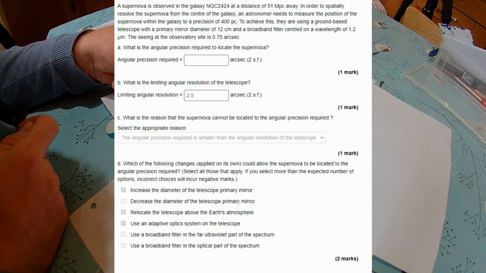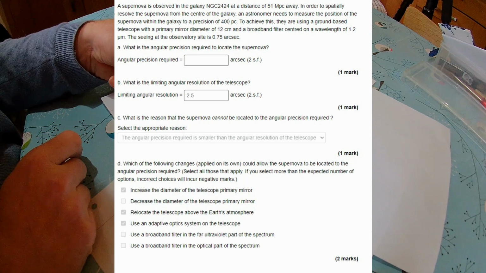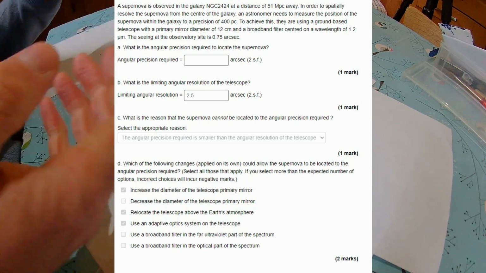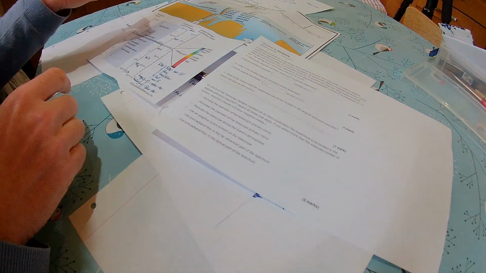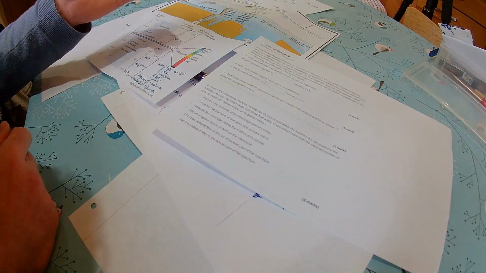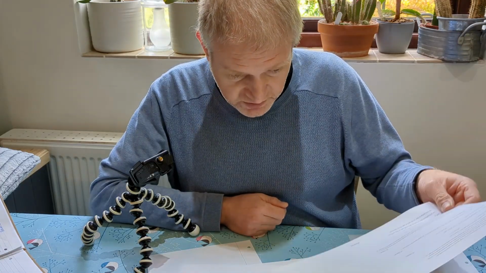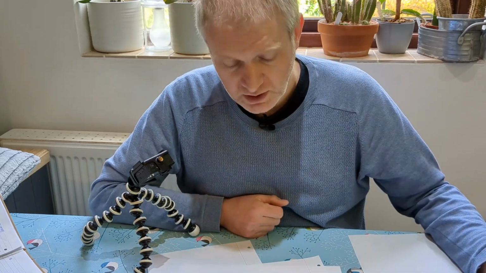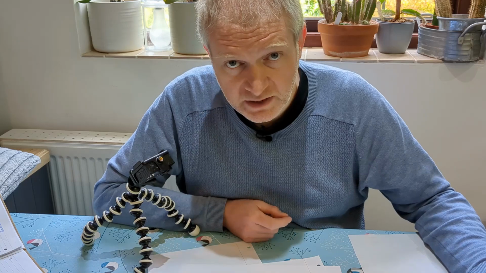It says here you can increase the diameter of the primary mirror, which would increase the resolution of the telescope, or relocate the telescope above the Earth's atmosphere, which again would allow you to see those particular frequencies and that wavelength better. And that was kind of what I put for the answer. So let me know what you think. Where did I go wrong? Well, in here, I'm hoping I didn't go wrong, but you guys will tell me, I'm sure.